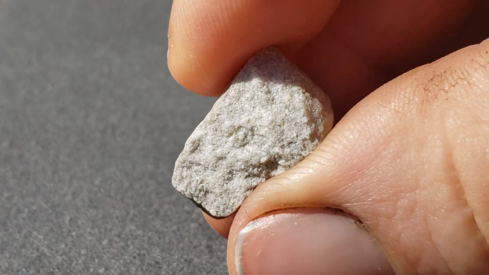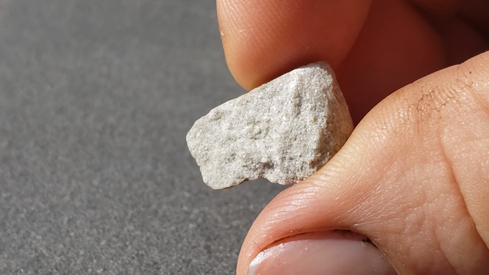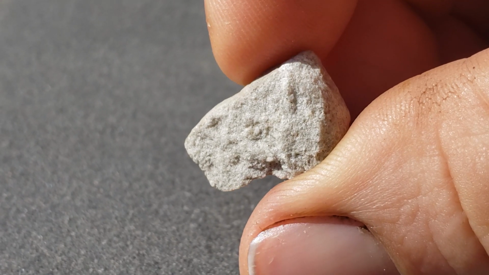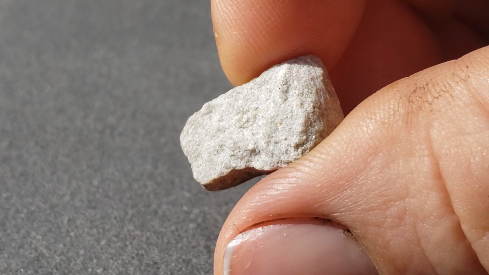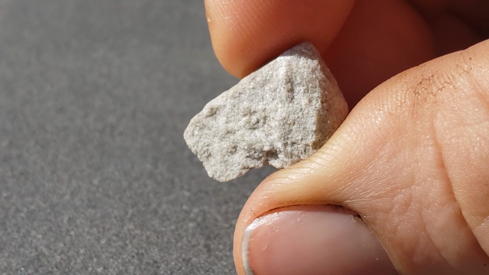So there's that. Just another sandstone. Seemed to be mostly quartz again, but definitely some other grains of other rocks. I don't know if they're specific minerals, but other rocks for sure.